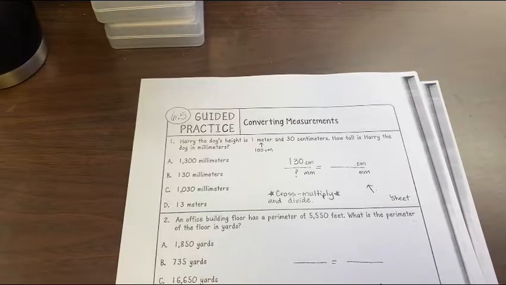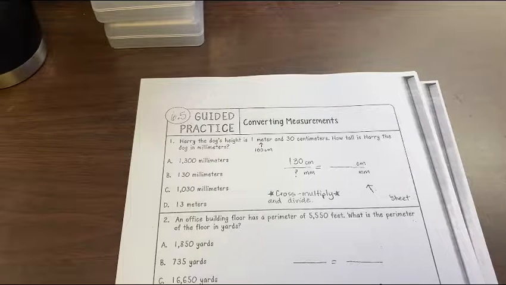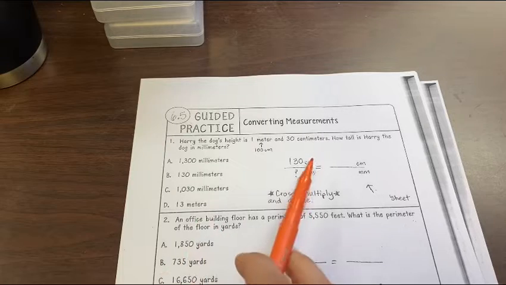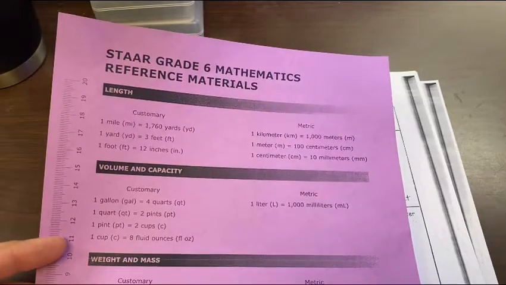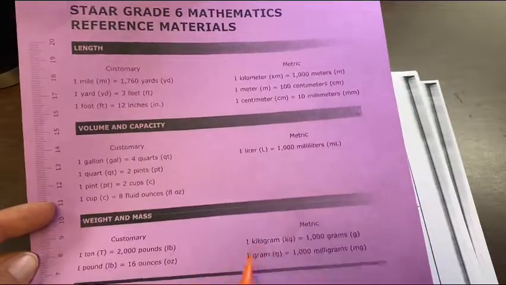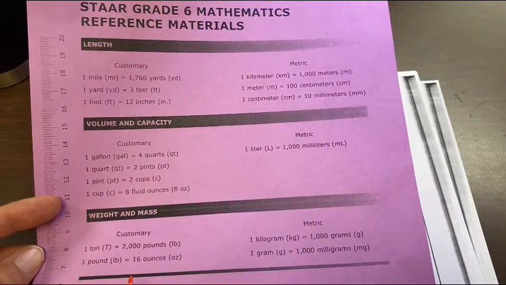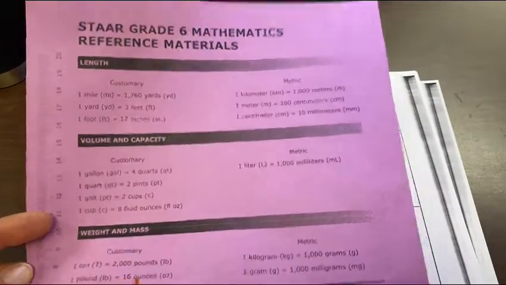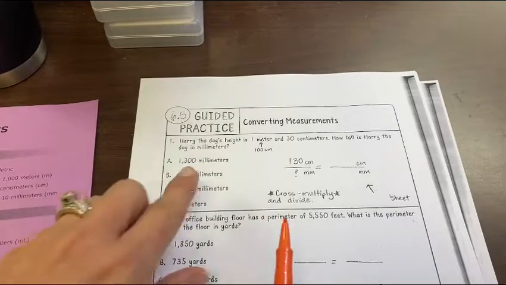We're on page 52 in your journal. So we're talking about converting measurements. This is review from last year, but we're going to set it up a little different. We're going to use proportions like we've been doing for the past couple weeks. This is also on your Google Classroom page under class resources. So all of these right here are going to help you set up your proportions. So we'll refer to that often.